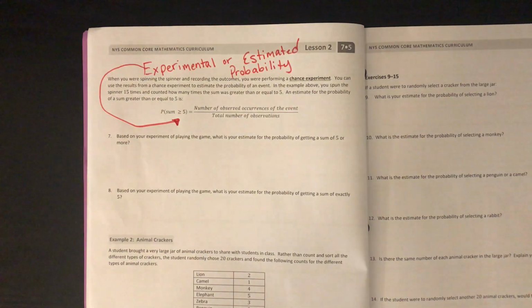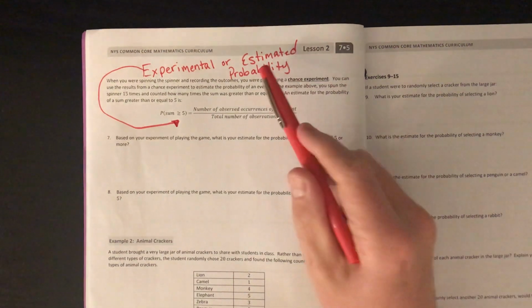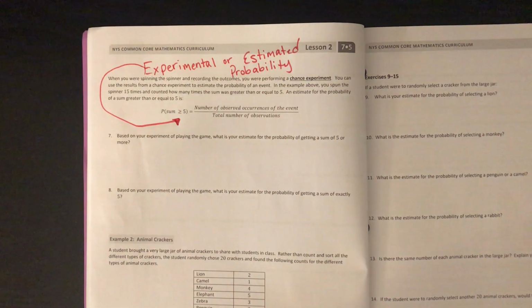Hey guys, so where we left off last time, we were talking about the fact that there's these two different types of probability. One is called the experimental, or as the book likes to call it, estimated probability. And that's when you actually do a chance experiment over and over again. You run a bunch of trials and you make observations of the outcomes every time you run a trial. And then you use that data from your outcomes and your trials to get a probability number that comes from your experiments or is in reality estimated because it's often not the same as the theoretical probability.